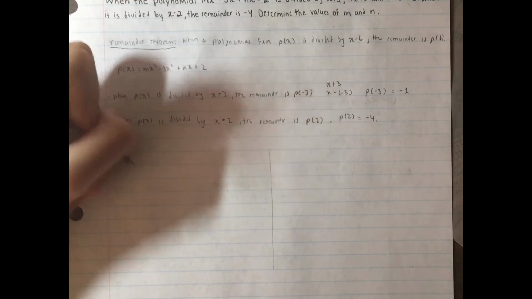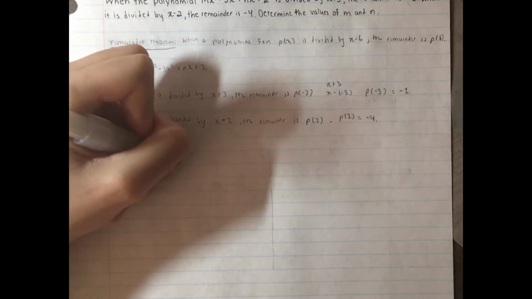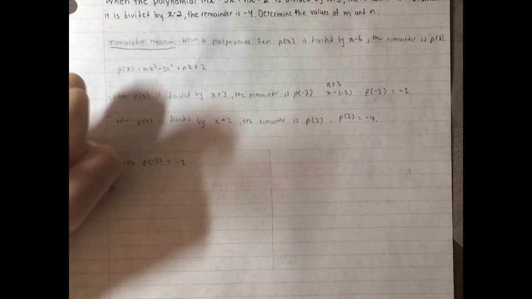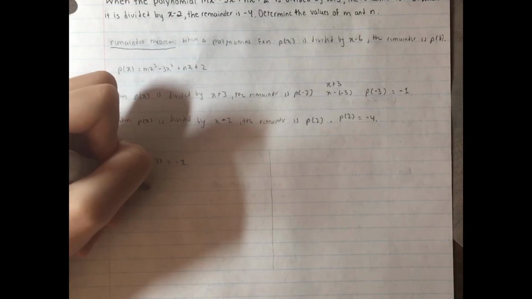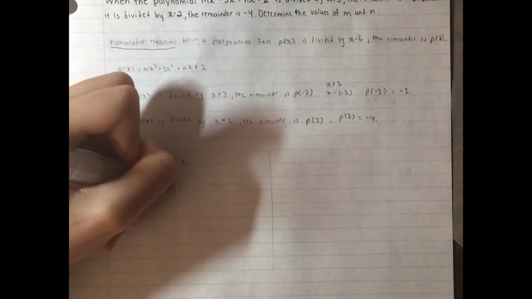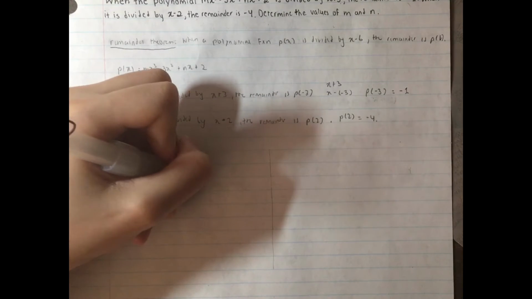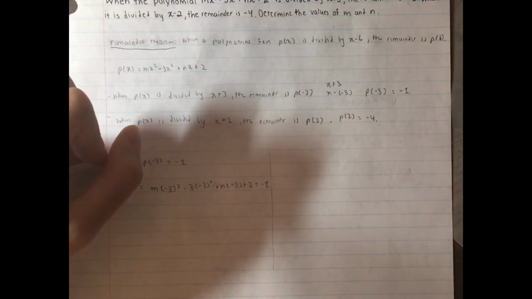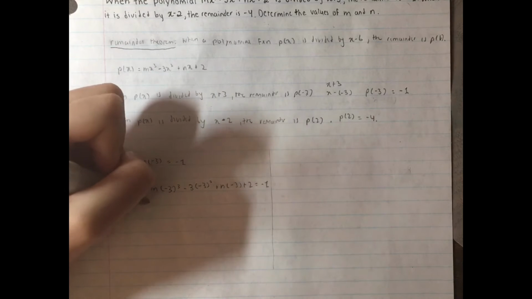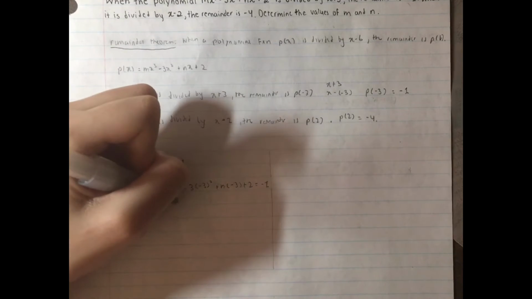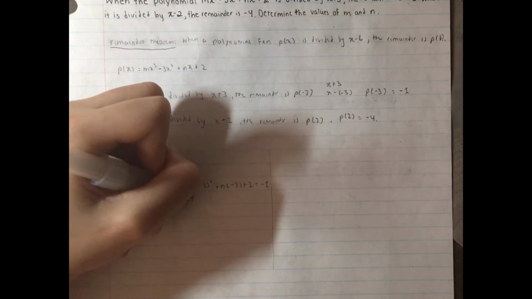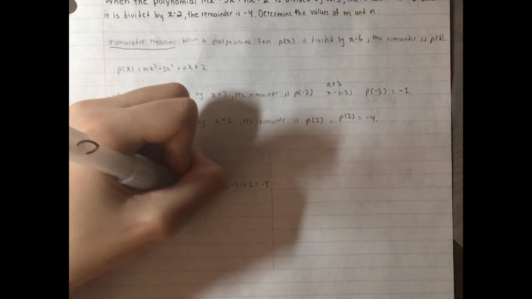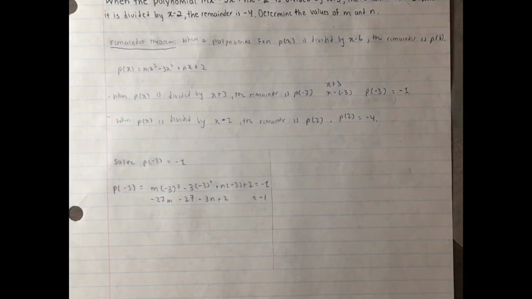So we'll start that by stating solve p of negative 3 equals negative 1. And then we're just going to say p of negative 3 equals and let x equal negative 3. So we're going to have m times negative 3 cubed minus 3 times negative 3 squared plus n times negative 3 plus 2 all equal to negative 1. Then we're just going to multiply that. So negative 3 cubed times m is going to be negative 27m. Then negative 3 times negative 3 squared is negative 27. And then negative 3 times n is negative 3n plus 2 equals negative 1.